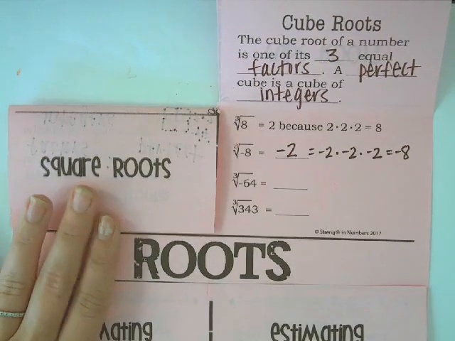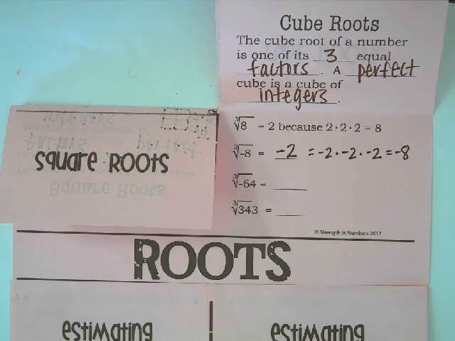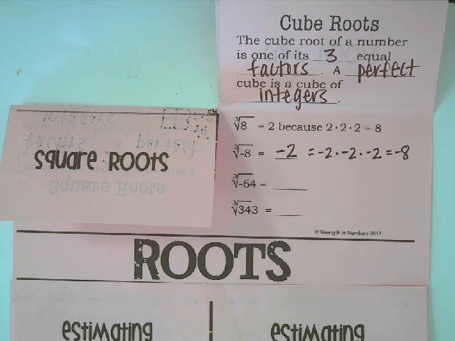Let's try it again. I'm looking for the cube root of negative 64. I need the same number multiplied 3 times to give me negative 64. I know that my number needs to be greater than 2. Let's look at 3. 3 times 3 is 9. 9 times 3 is 27. I need something a little bigger.